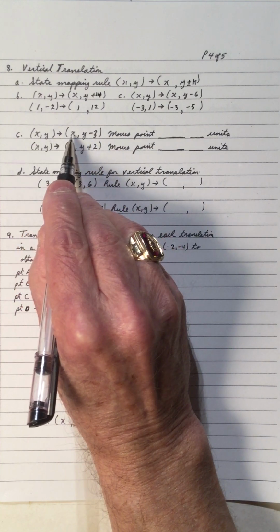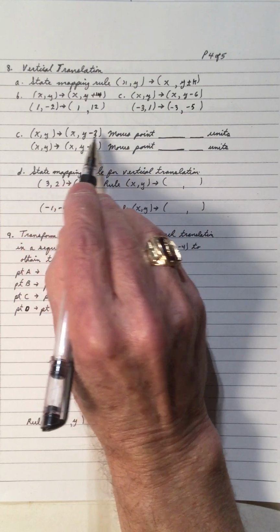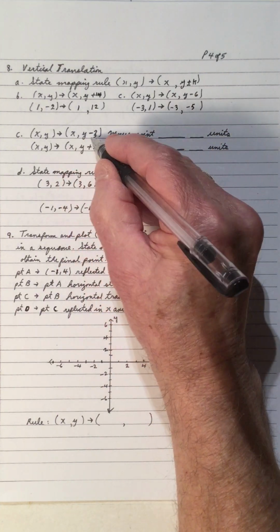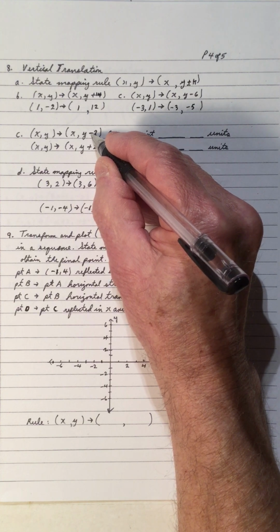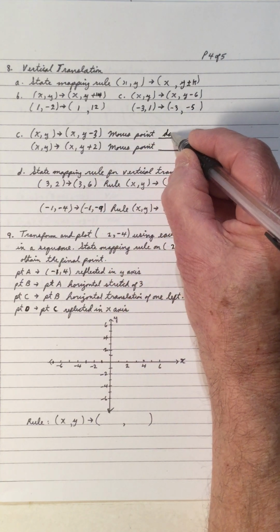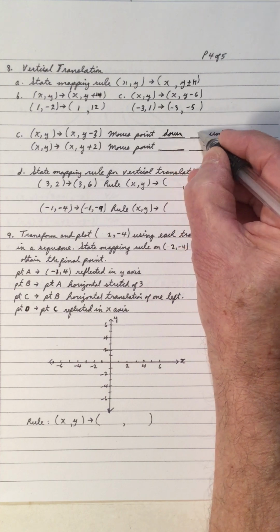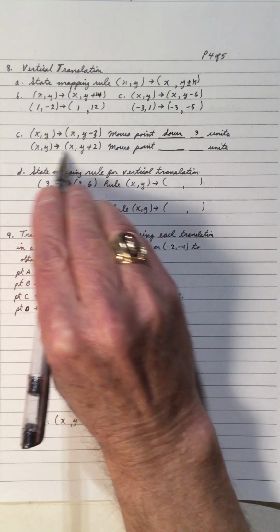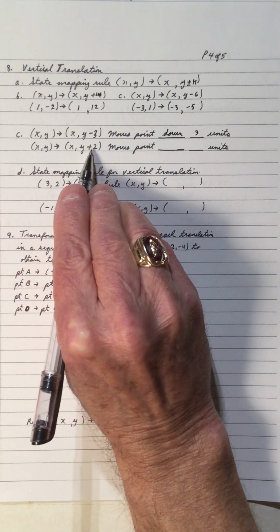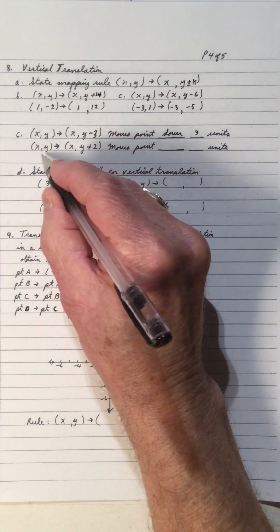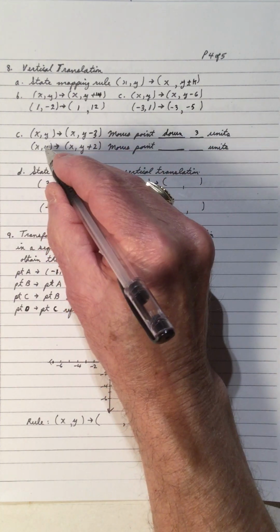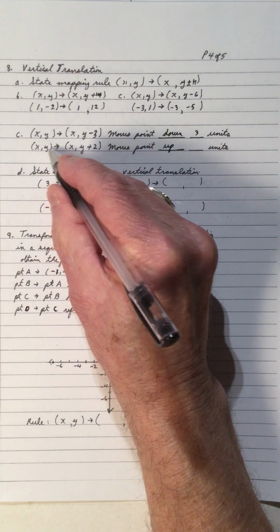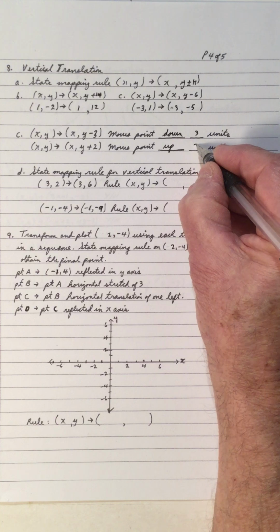C, we've got x comma y to x, y minus 3. So the x is not changing. So this is moving the point, again affecting the y. So it's up or down. The negative is down. So it's going down 3 units. And here, the ordered pair is on the y. So it's plus 2. So it's going to y plus 2. So no matter what y is, we're adding on to it. So this initial point, whatever it is, is going up 2 units.